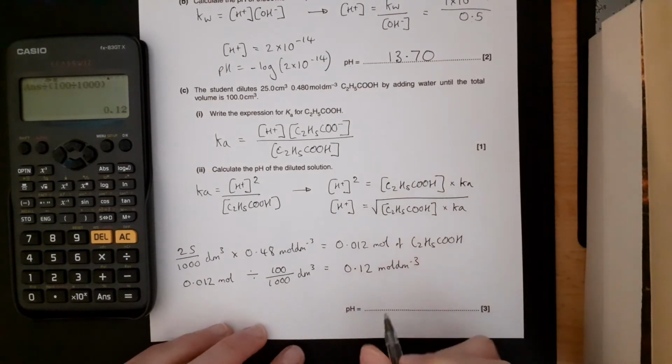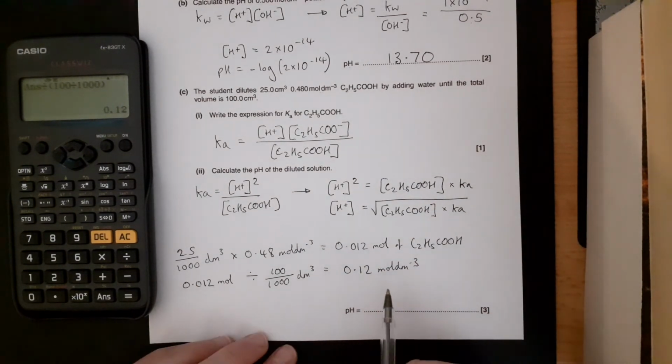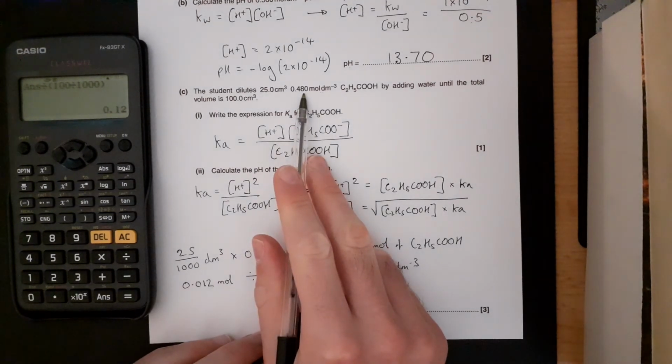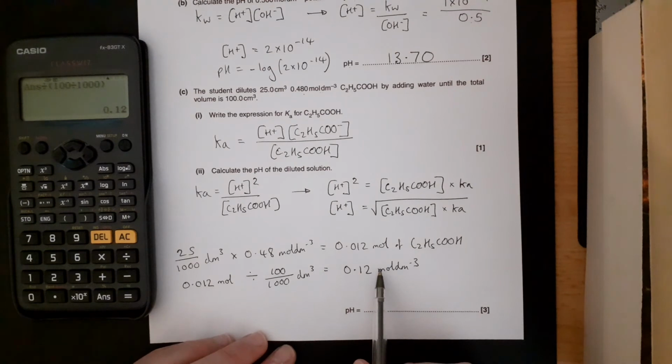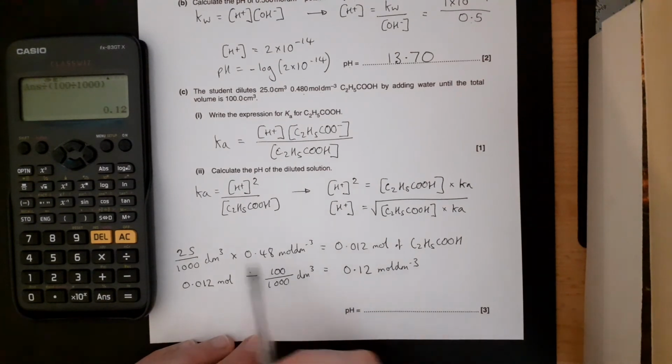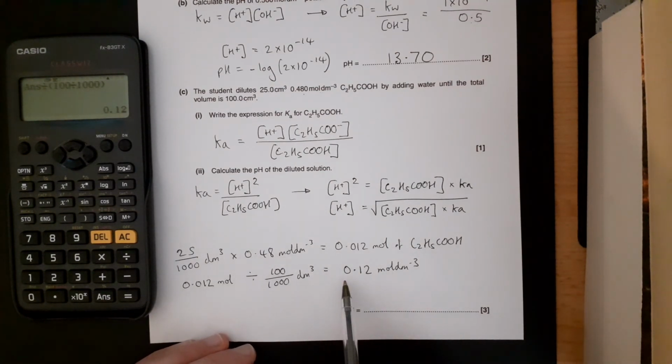Okay, so this is our new concentration, and it has been divided by 4, right? Because the volume times by 4, the concentration divided by 4. So we could have done it that way, that would have been much quicker. But this method will work in any situation.